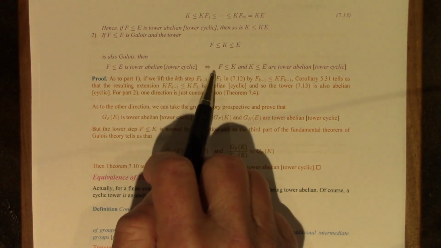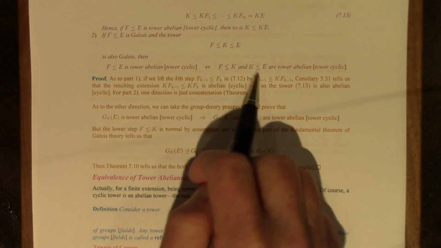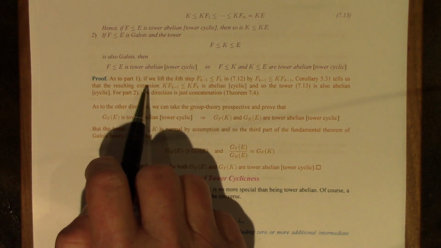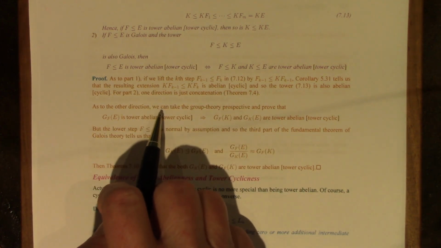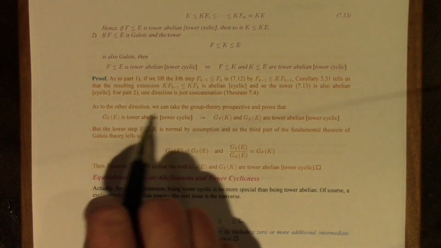So that takes care of part 1. Part 2, well, one direction is just concatenation. If both of these are tower abelian, both steps, then so is the full extension. You tack the abelian towers together. The other direction is a little trickier, but we can take a group theory viewpoint.